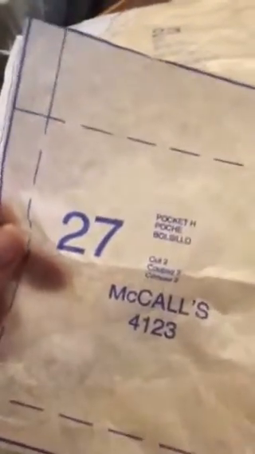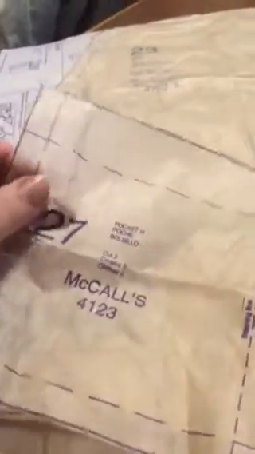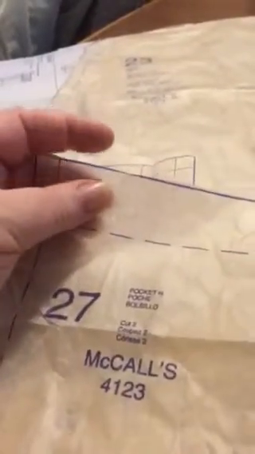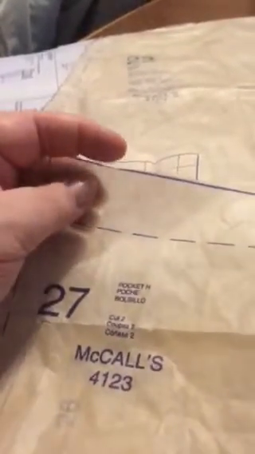On some patterns it'll tell you, but not all of them do. It just depends on how the pattern is. They get a little friendlier the newer they are, but I remember from years past, I've had patterns that didn't have any markings on them, and we'll get into that later, but the way you knew whether you connected two pieces together was by little triangles up in here.